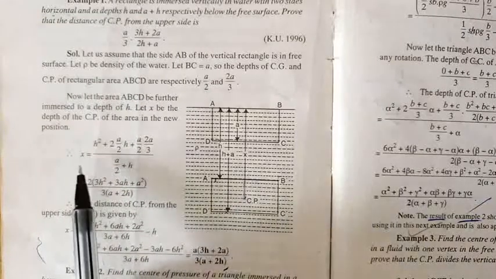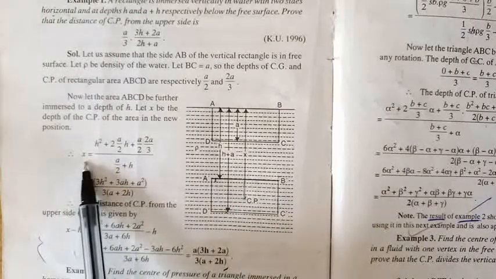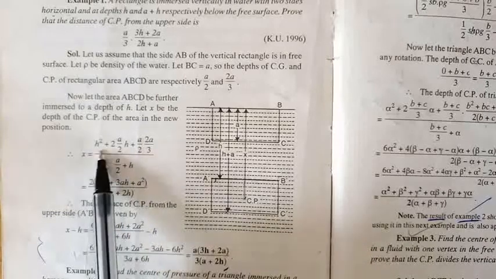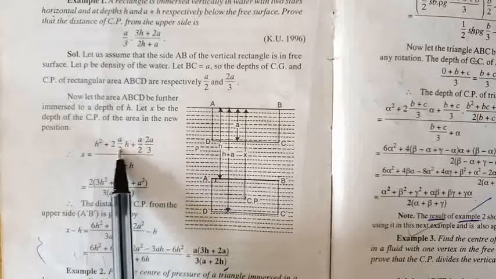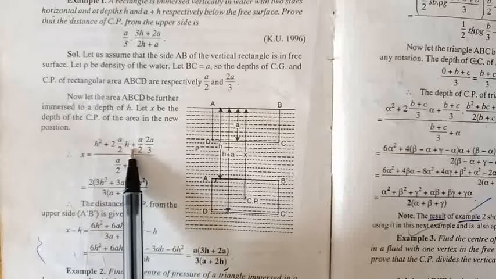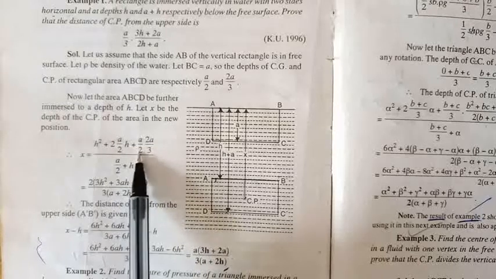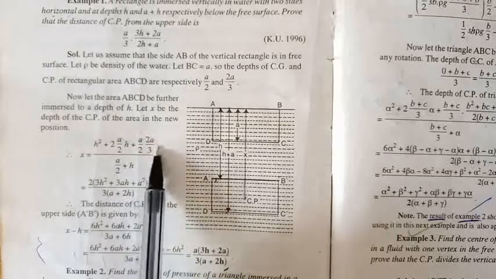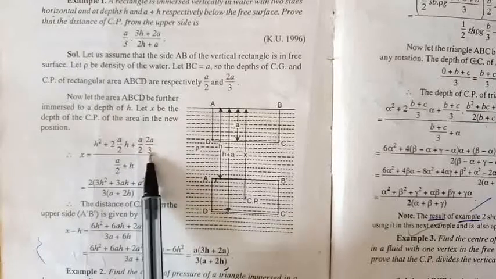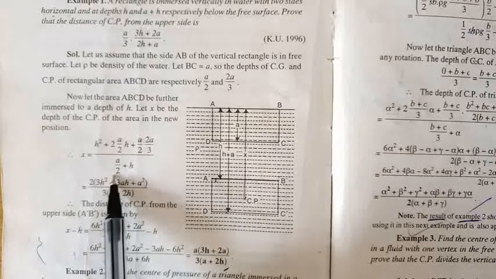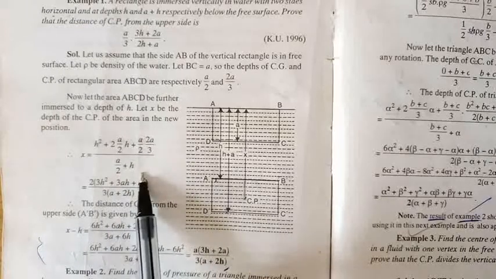So using the formula which we discussed yesterday, we get the value of x, which is given by h square plus 2 into the depth of center of gravity before immersion, which is a by 2, into h, plus a by 2 into the depth of center of pressure before further immersion, that is 2a by 3. In the denominator we have a by 2 plus h.